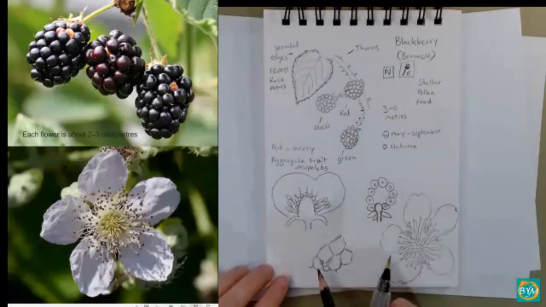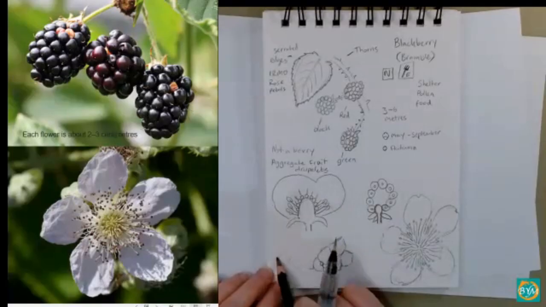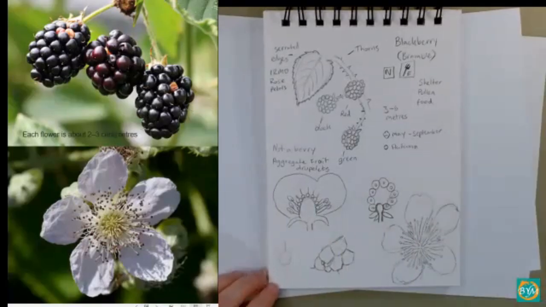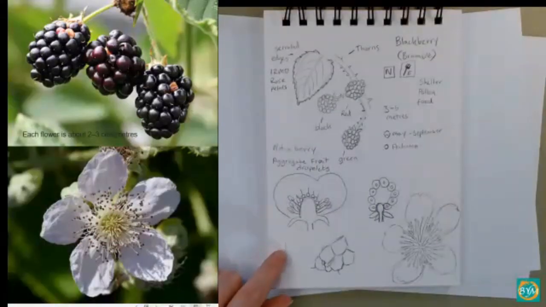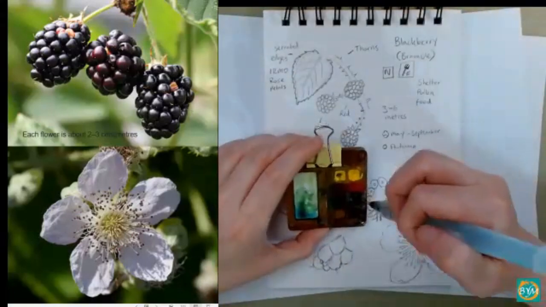Each of these little segments is still attached to a tiny little pistil. So it's a slightly fluffy berry, not quite, but it's still got that little stem or style on there. Now, okay, let's go back to color and bring this over.